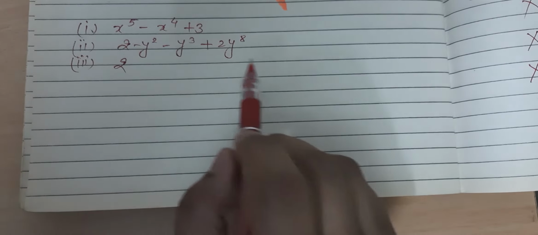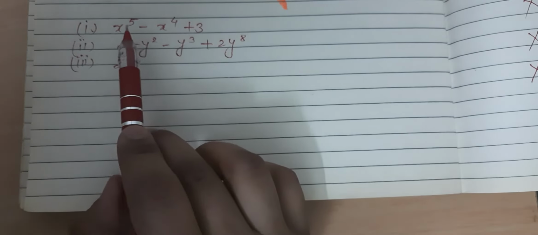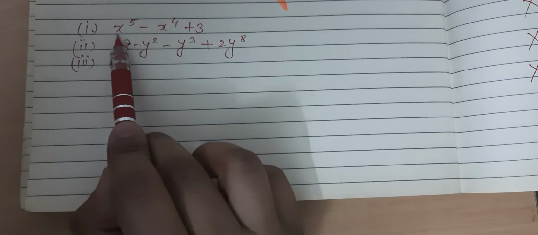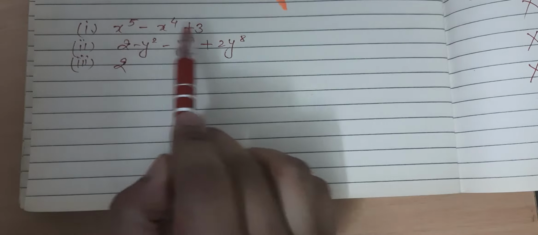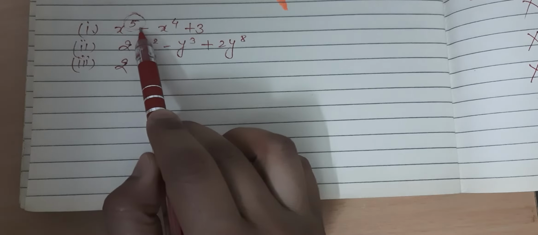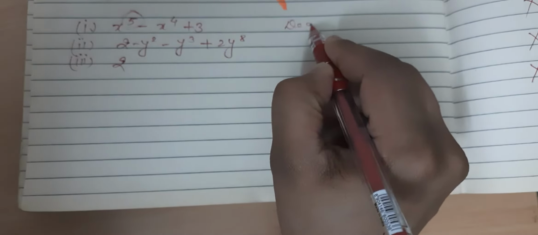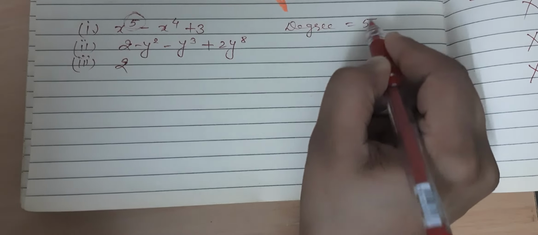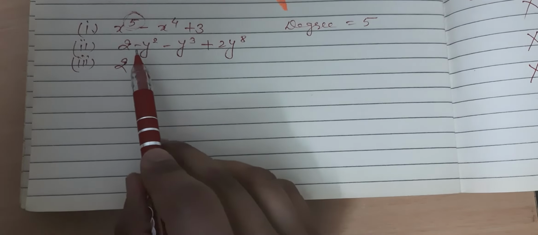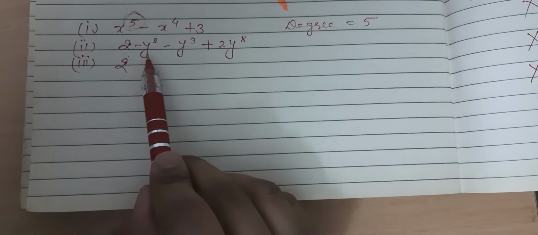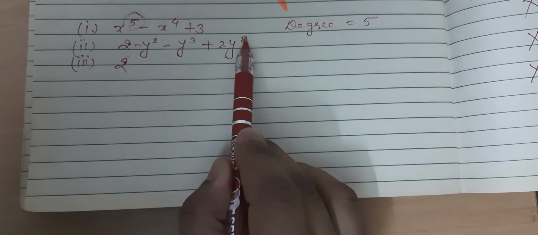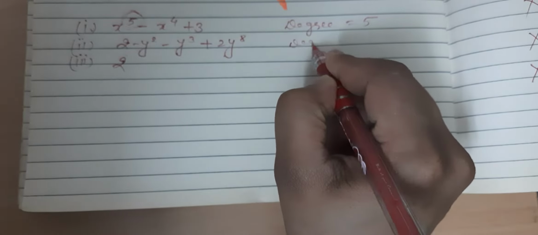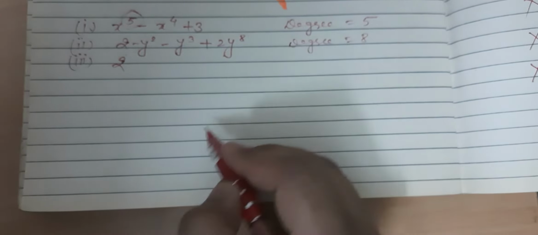Now see these three polynomials. We have to find the degree of the polynomial. So see the first polynomial. Here the variable is x and the highest power of this variable x is 5. So the degree of the polynomial is 5. In the second polynomial, the variable is y and the highest power of y is 8. It means the degree of the polynomial is 8.